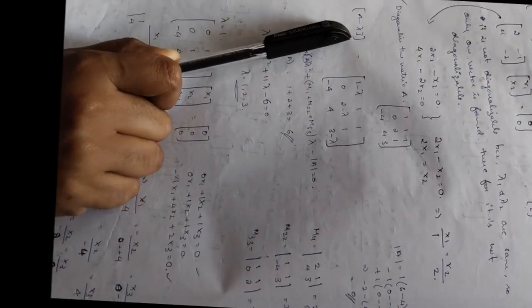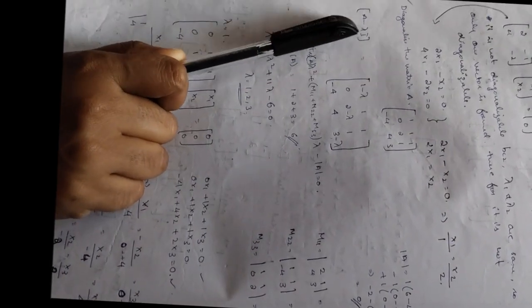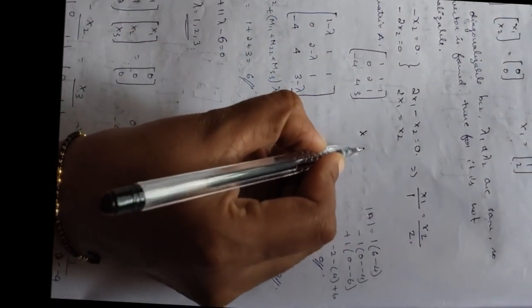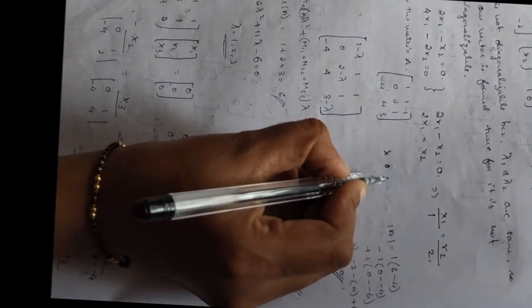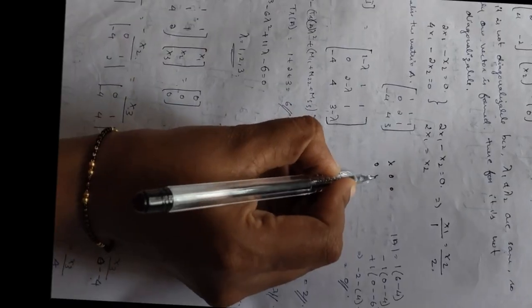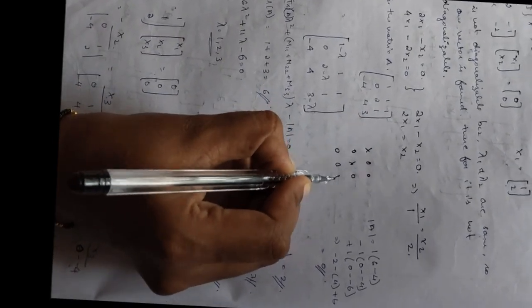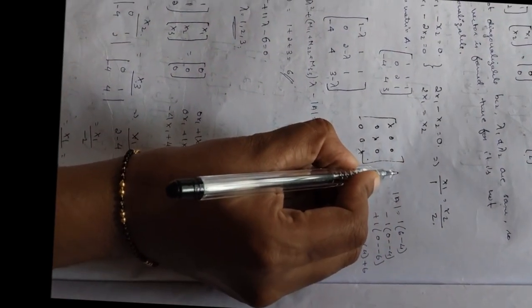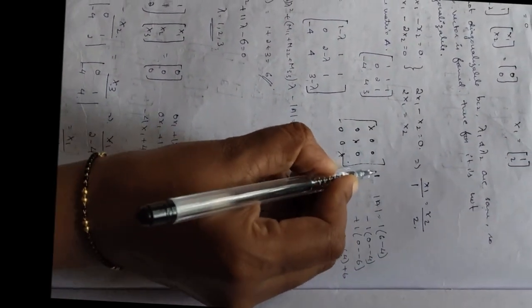First, we have to find A minus lambda I. Here lambda I is the lambda matrix. We know that I is an identity matrix with the diagonal elements 1.